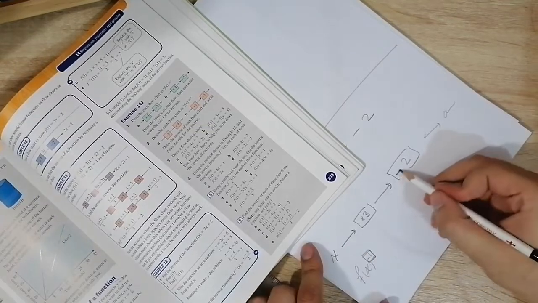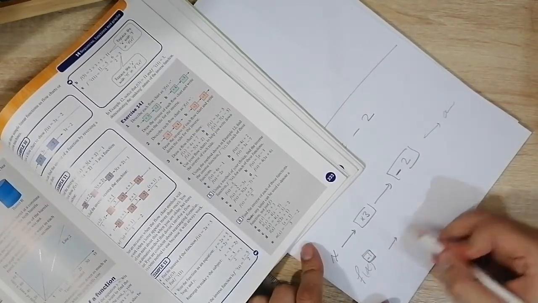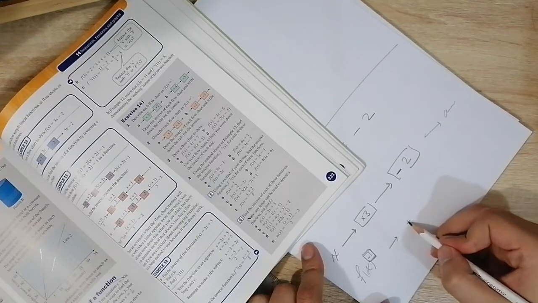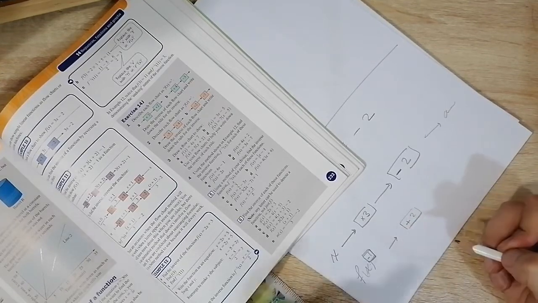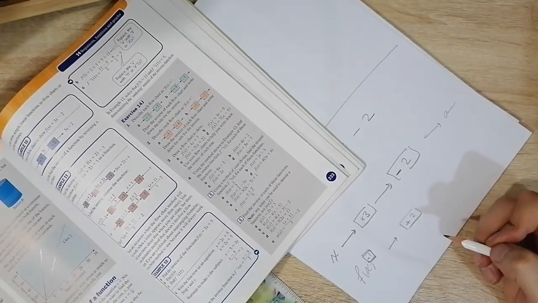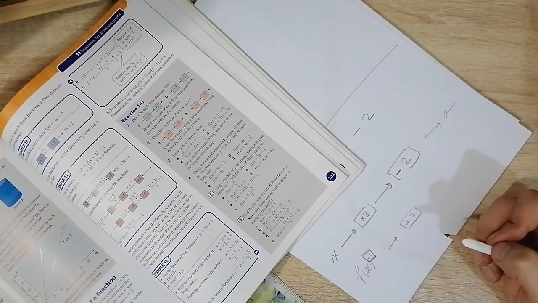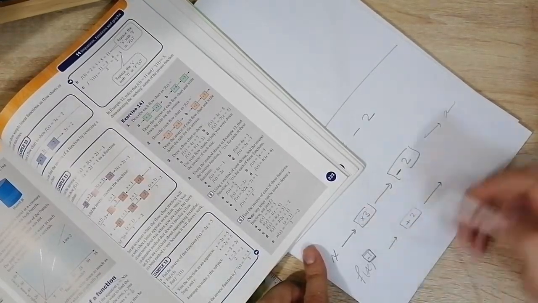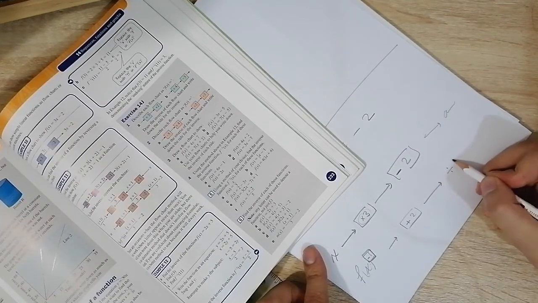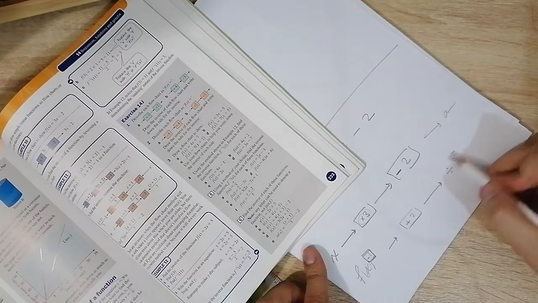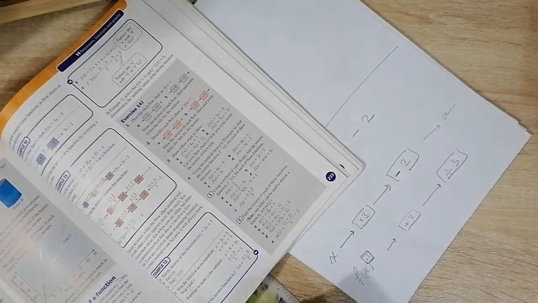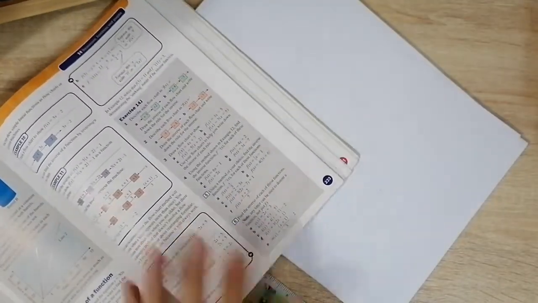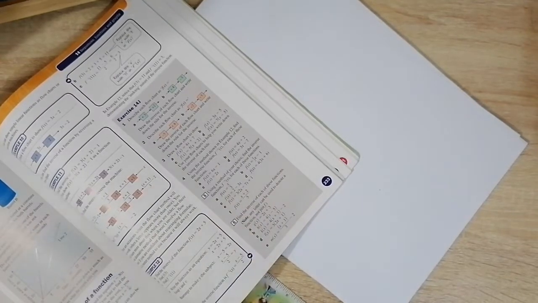Like, for example, here it is negative, I have to put it positive 2. Okay, then here it was multiplication, I will divide it by 3. It's as simple as this. Let me give you another example. Let me explain the example that they already gave us in example 11.